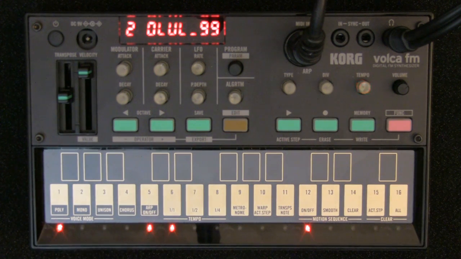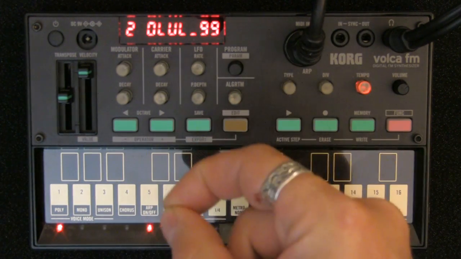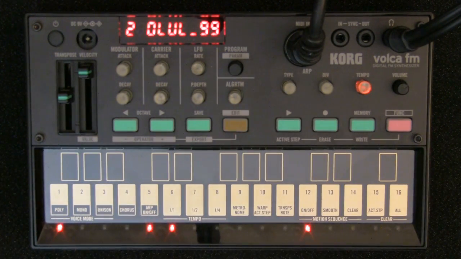So that's basically what happens with this whole synthesizer, is that you turn on an operator and decide how it's going to affect the other operators. Now, operator 2 does not necessarily have to be a modulating operator.